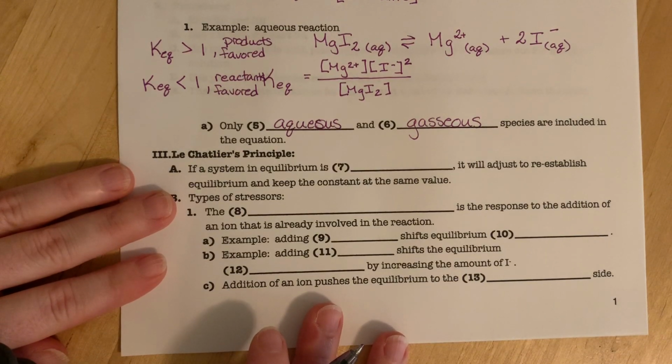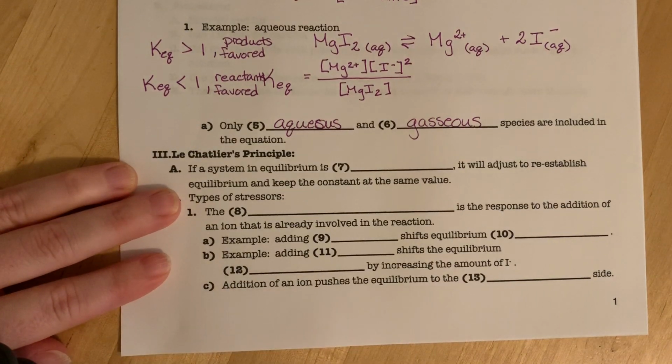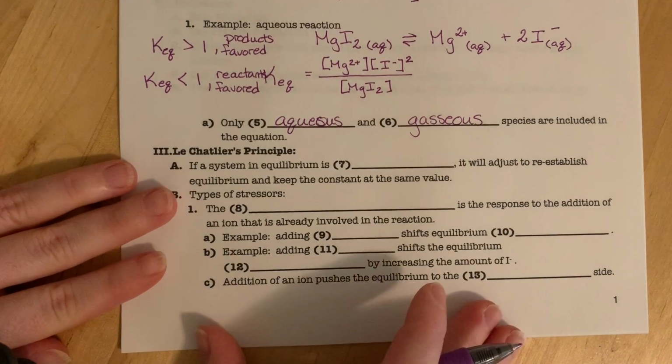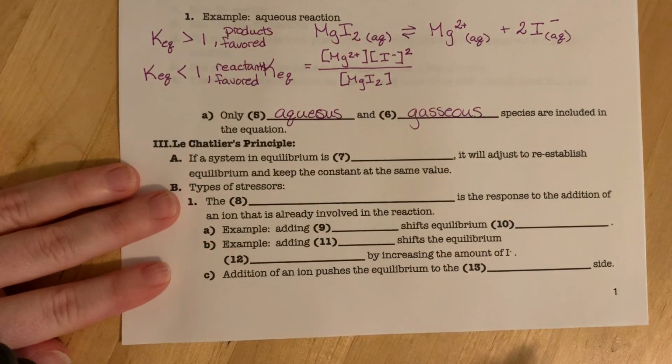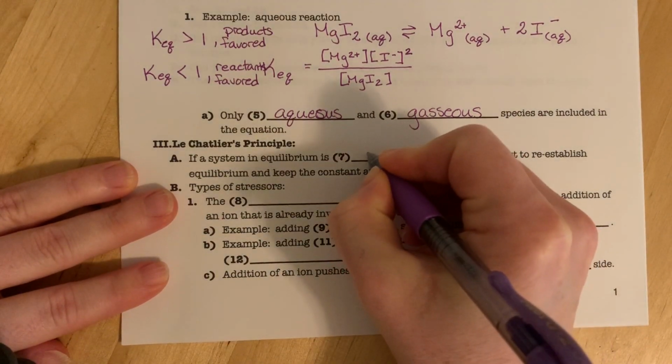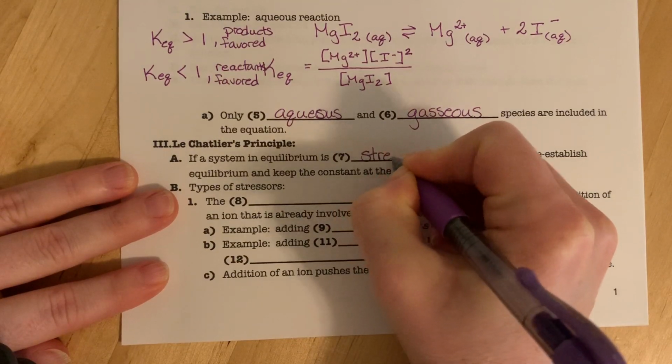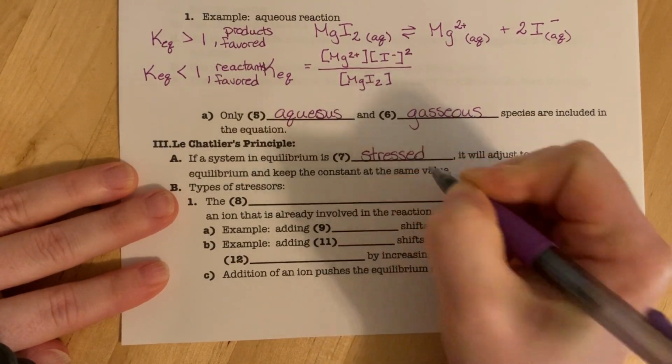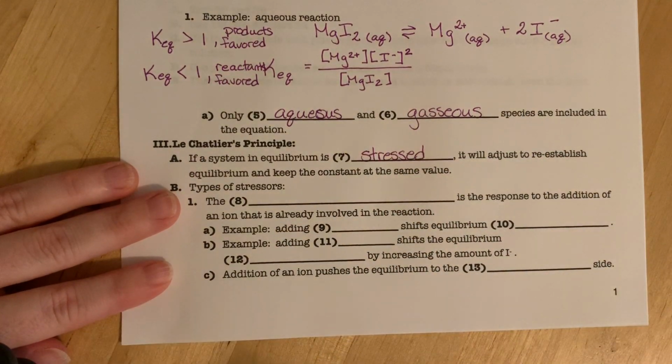But what happens if we disrupt the equilibrium? That is Le Chatelier's principle. And so we can take a system that's in equilibrium and do something to it to stress it out. So when an equilibrium is stressed, it will compensate somehow to reestablish the equilibrium.